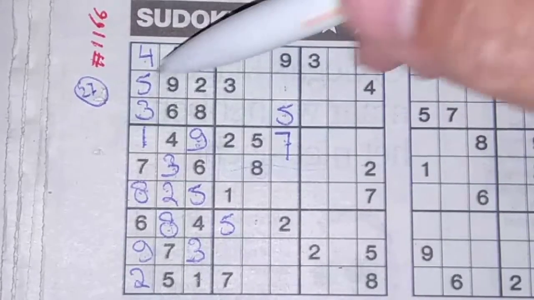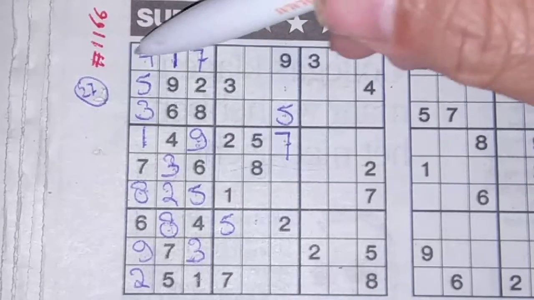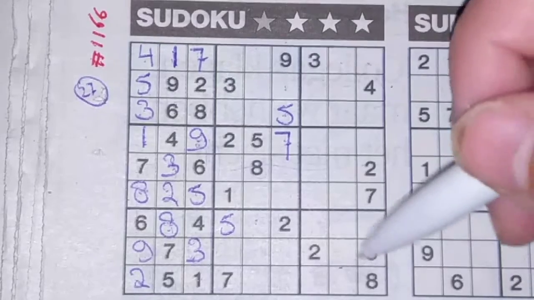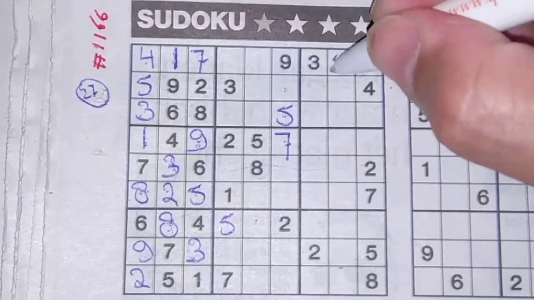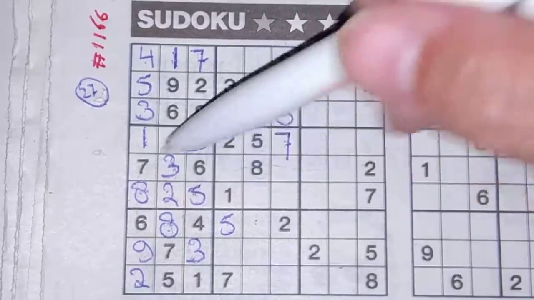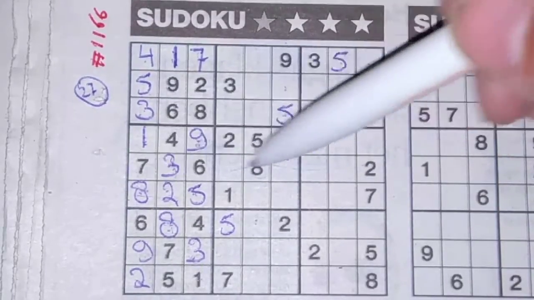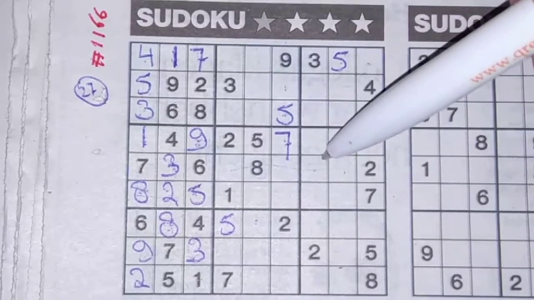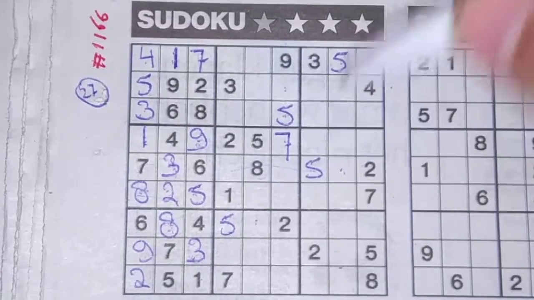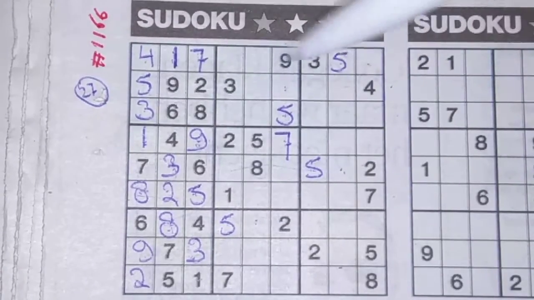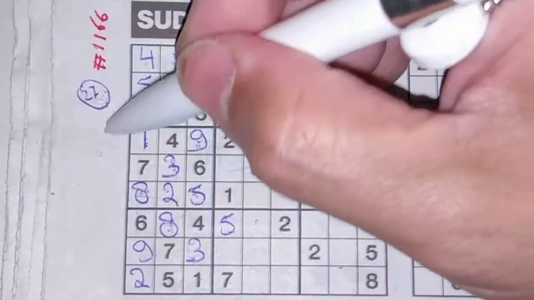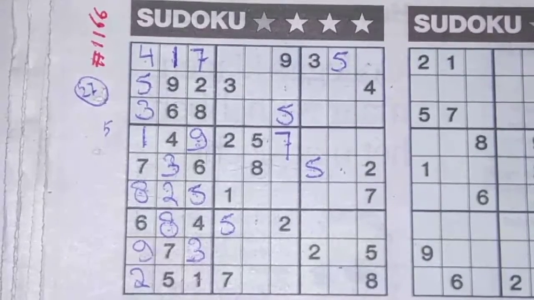5 in the third row, 5 in the second row. So in the first row, the only 2 places for the 5 here or there. We see here 5, no 5 there, 5 should be here. 5 in this row, 5 in that row. So in the middle row, the only 2 places for the 5 here or there. We see here 5, no 5 there, 5 should be there. And all the 5s are used, I can see. Yes, all right.